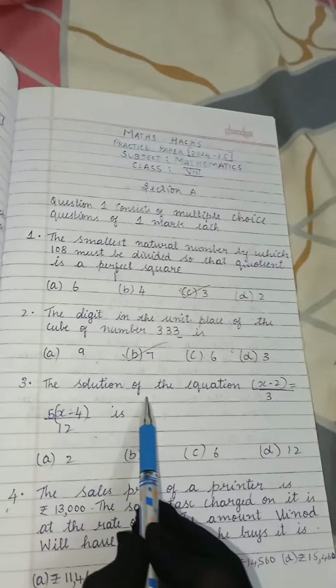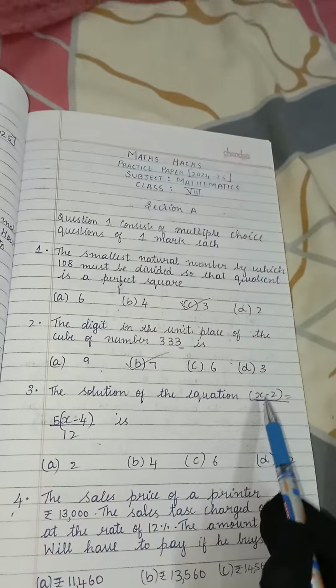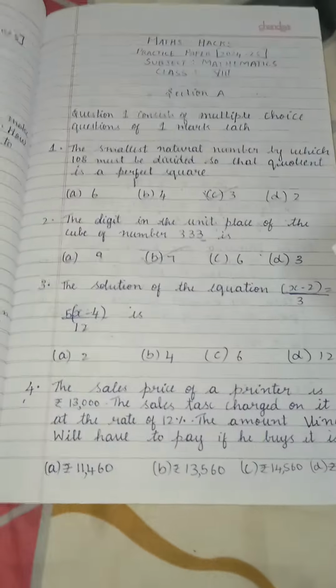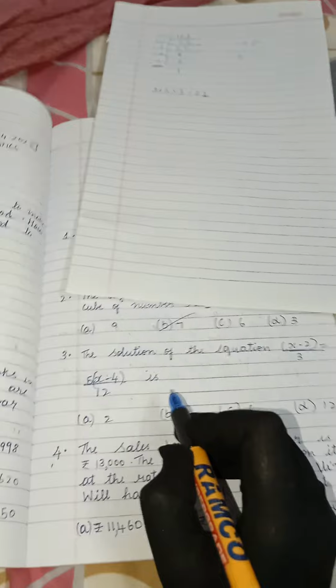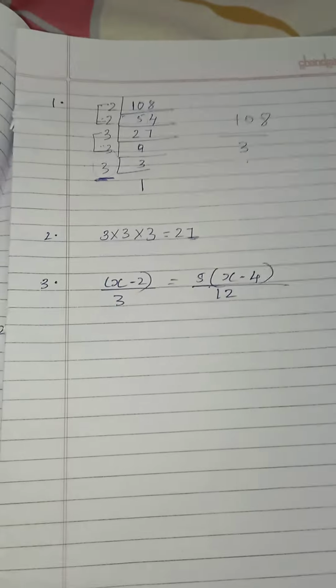The solution of the equation x minus 2 by 3 is equals to 5x minus 4 by 12 is. To solve this equation we need a working note. See here, we'll copy the same question in the working note. The question here is x minus 2 by 3 equals 5x minus 4 by 12, right?